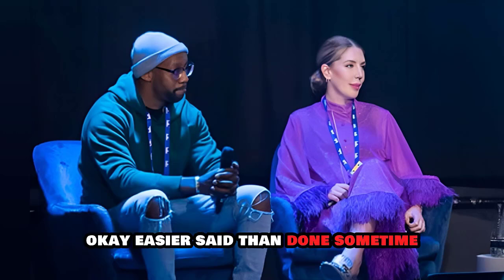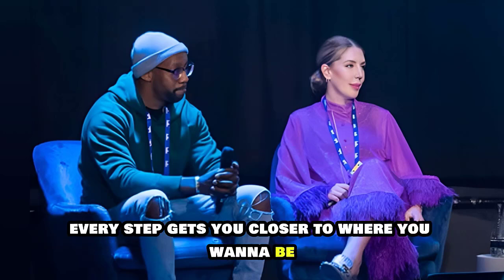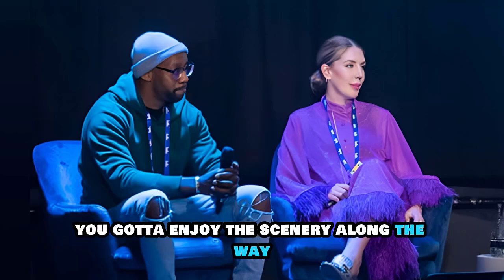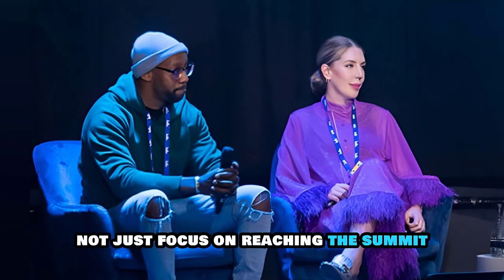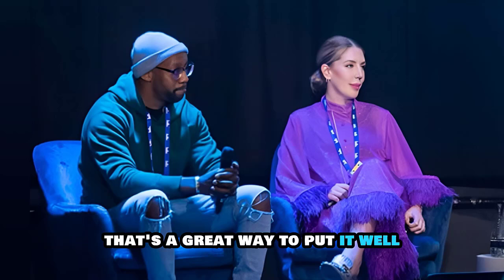Okay, easier said than done sometimes. I know, but focus on the challenge, celebrate the progress, and remember every step gets you closer to where you want to be. It's like a long hike. You've got to enjoy the scenery along the way, not just focus on reaching the summit. That's a great way to put it.